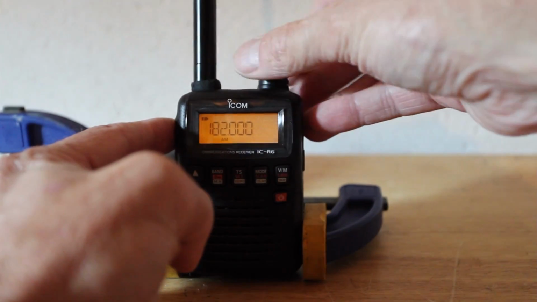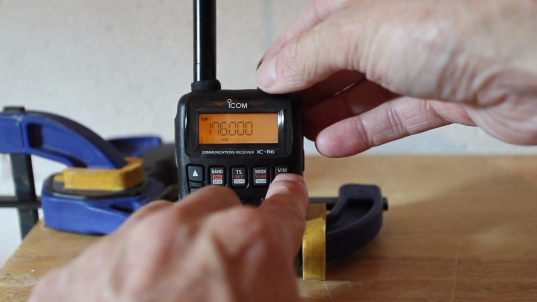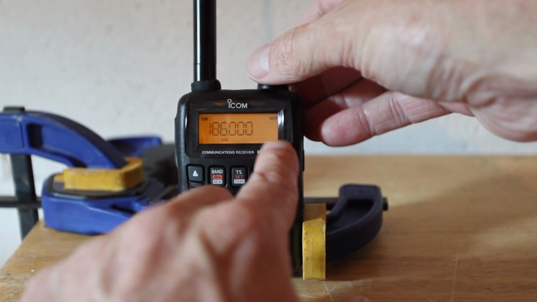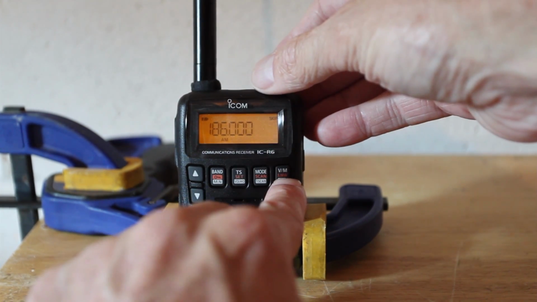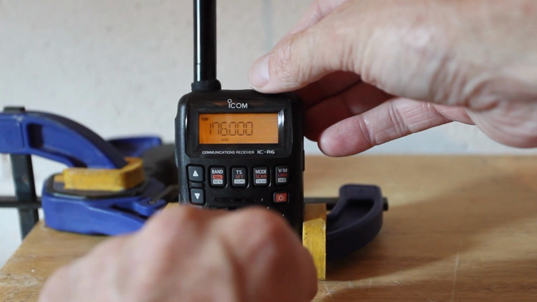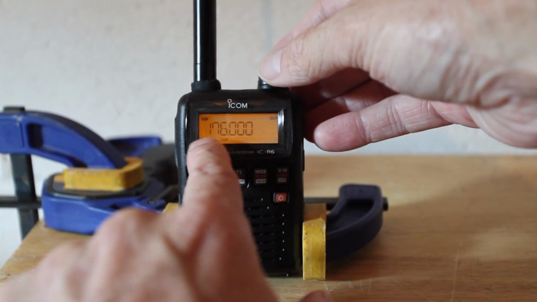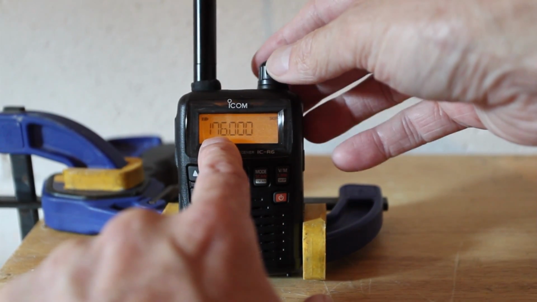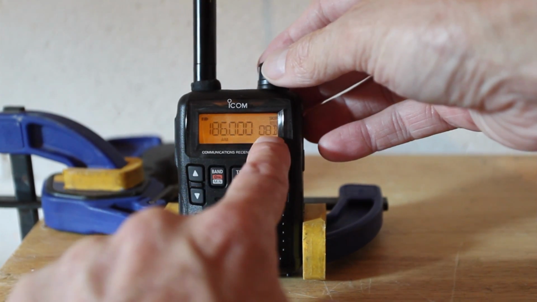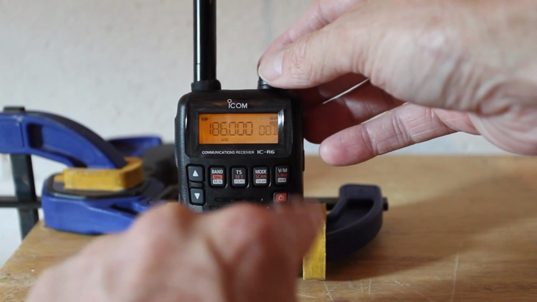So let's hold this down. Let's make this our lower bound again of 176. So we hold this in. There we go. So 8A, the lower bound edge scan is at 176, and the upper bound for 8B is 186.